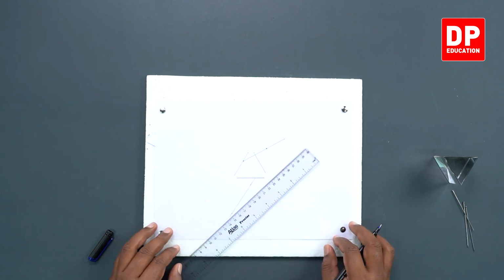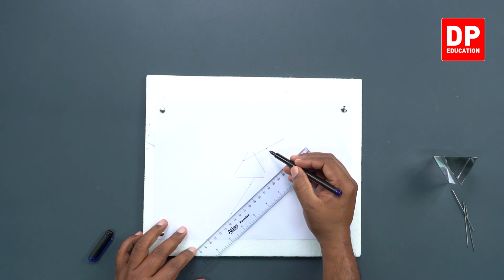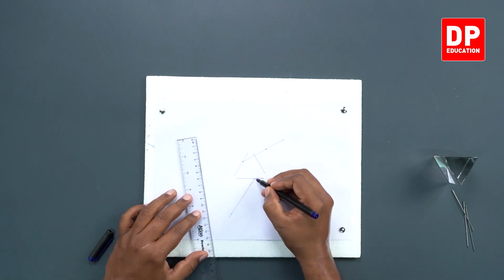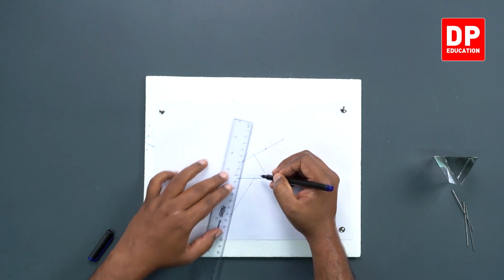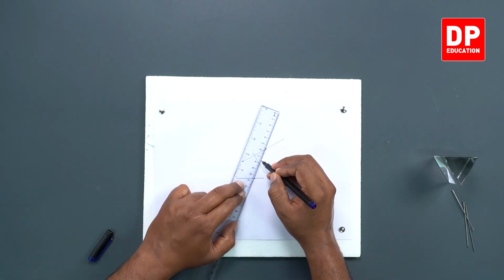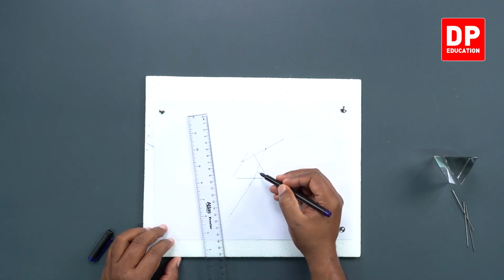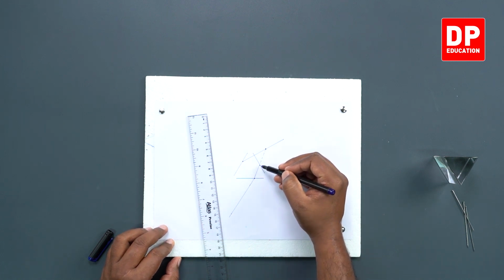For this emergent ray, what would have been the object? This image would have been the object for this emergent ray. So you connect this point of emergence and this image 1, the first image's point. This is how the ray would have traveled. This ray would appear like it comes from this image, and then the ray reaches this border, this glass-air surface, and it gets refracted, and comes out.